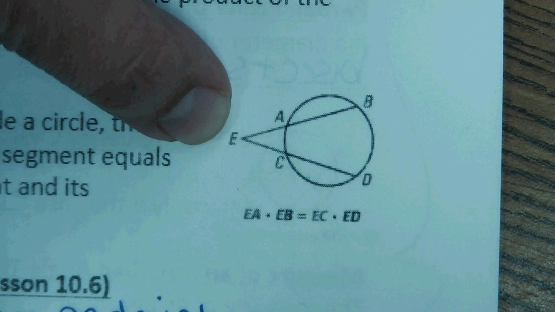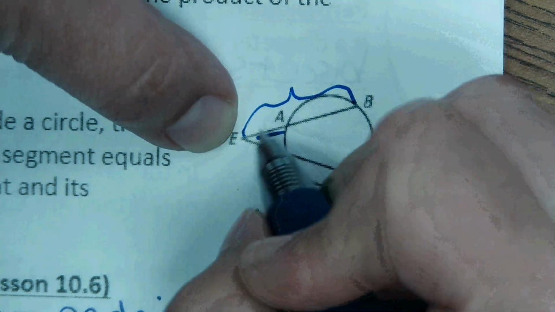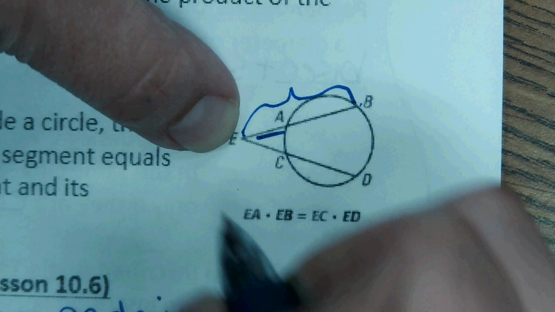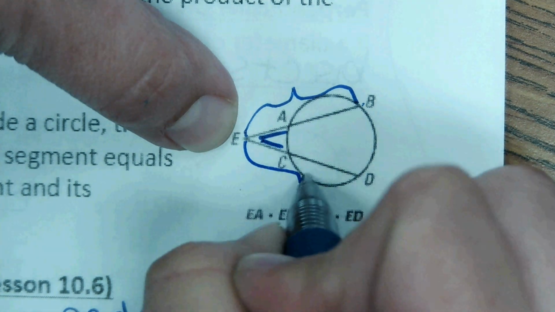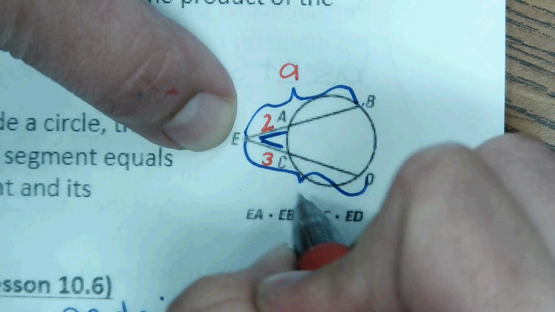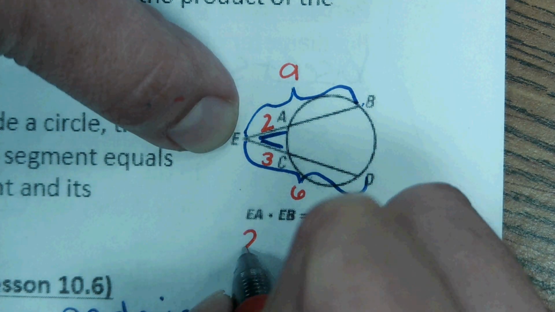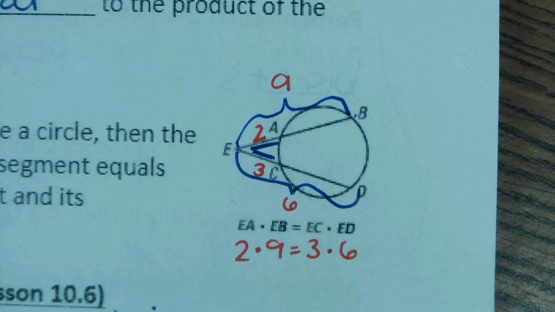Okay, for this style of question, we're going to take the length of this exterior segment and multiply it by the length of this entire segment, and then put that equal to the exterior segment times the length of this. So if we have 2 units here and the whole thing is 9, and let's say this is 3 units and the whole thing is 6, we can do 2 times 9 equals 3 times 6.